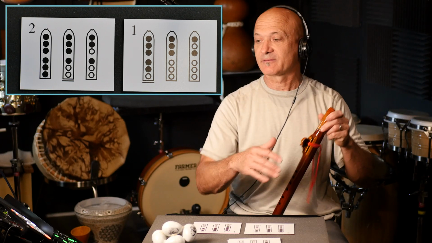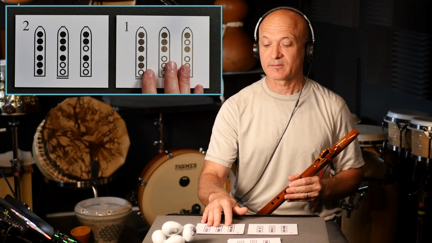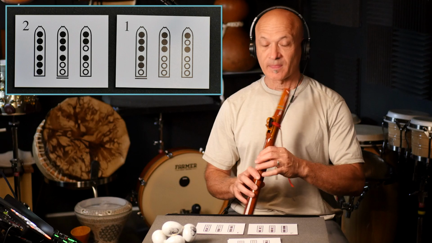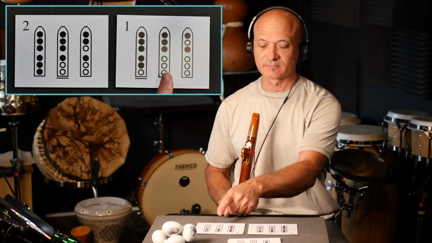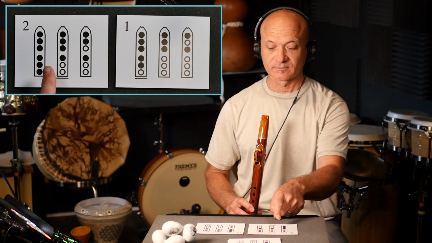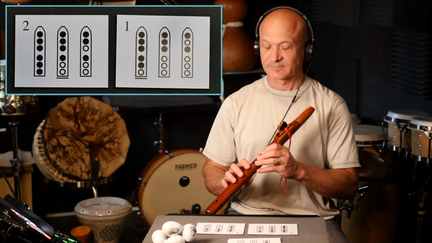I can get my flute and I can follow along with these fingerings, and these are my chord tones. So here's the first one, right? The second one. First one. Second one. So those are the notes you can play safely.